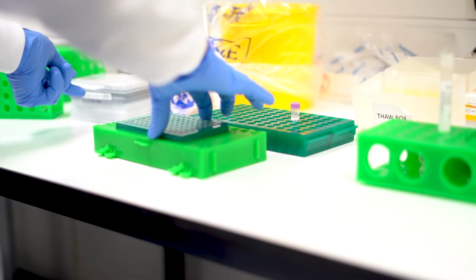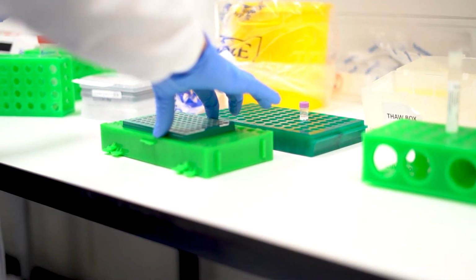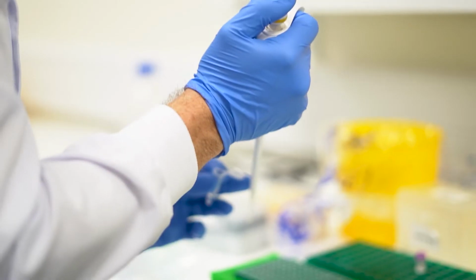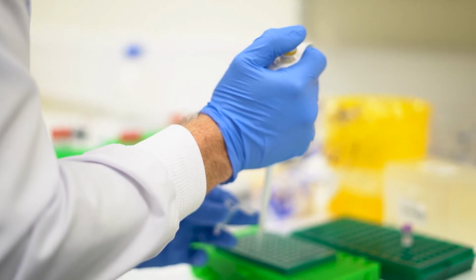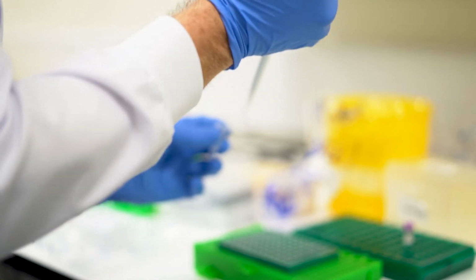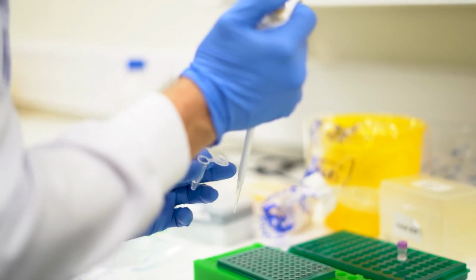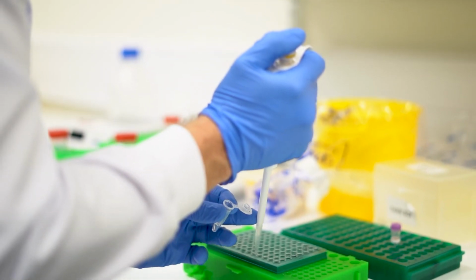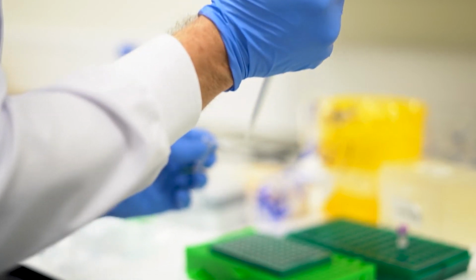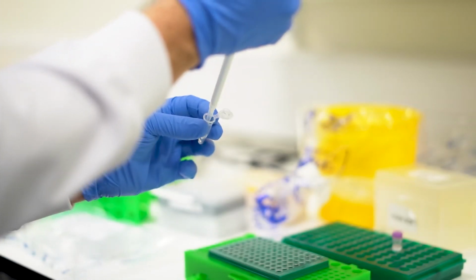A genome is the genetic material that's required to encode all the information needed to make a virus. Inside the virus particle is some RNA, and this contains the code, or the letters, which have the information required to make the proteins that go up to make the virus.